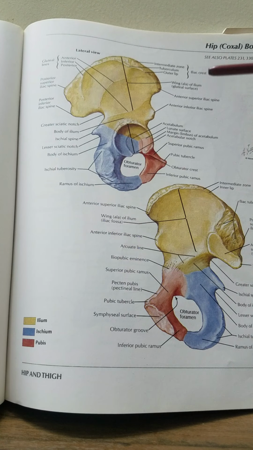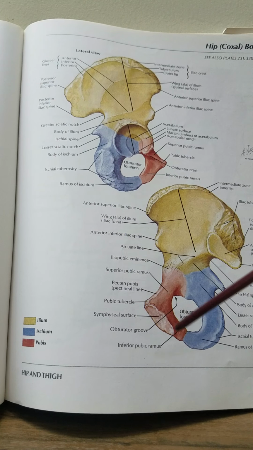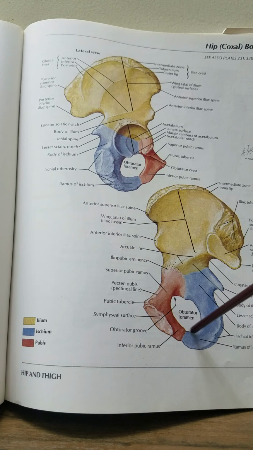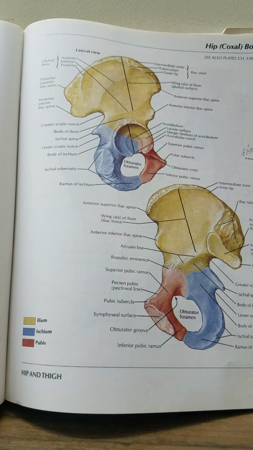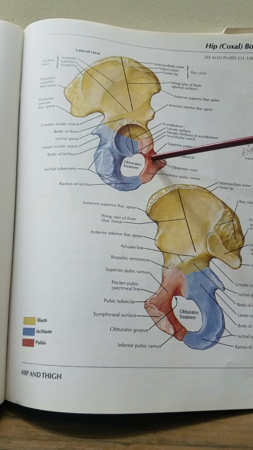And the two rami are known as the superior and the inferior ramus, right? And the inferior ramus then fuses with the ramus of the ischium here to form the ischiopubic ramus. So the body of the pubis has three surfaces. It has an anterior surface here, right?